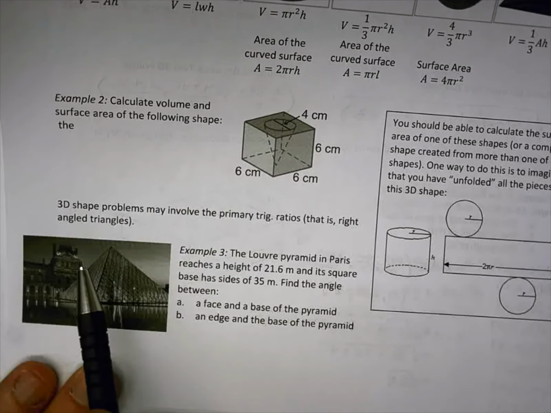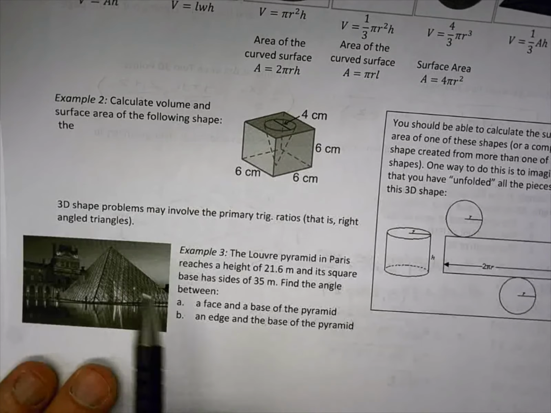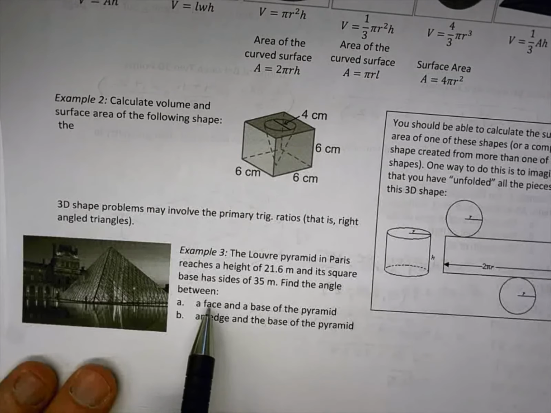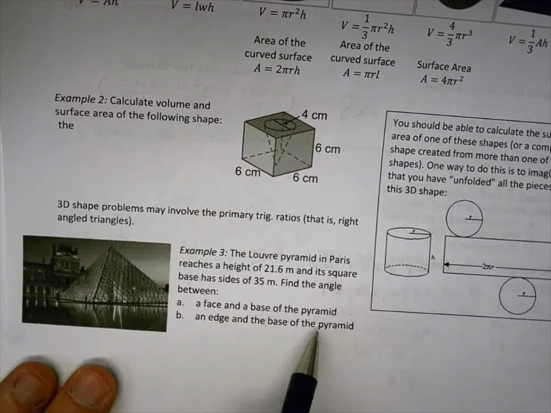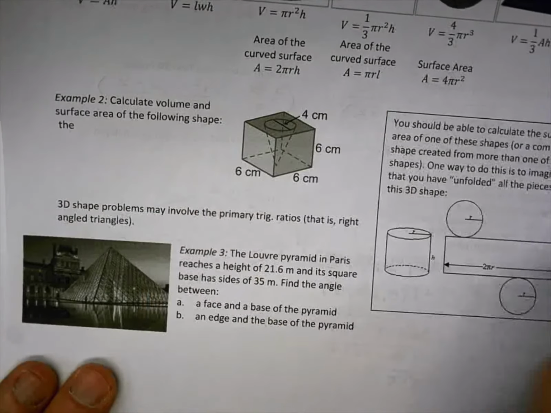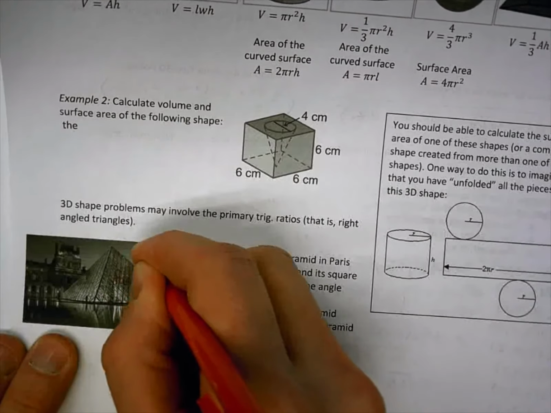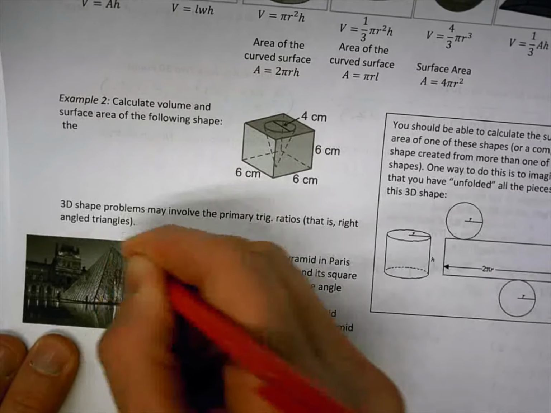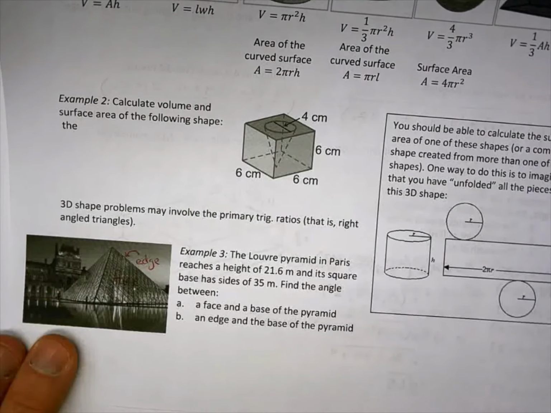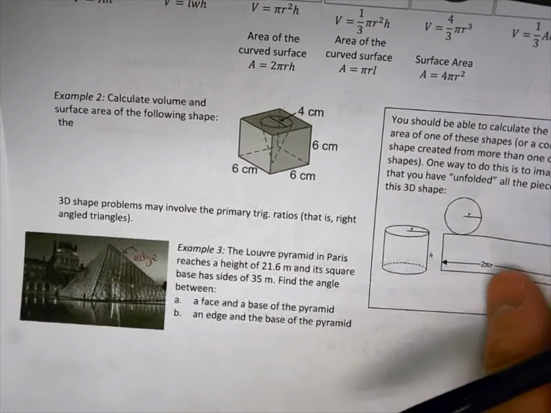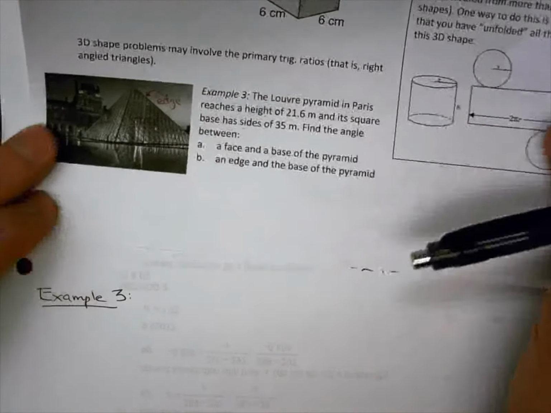It reaches a height of 21.6 meters, and its square base, each of the sides is 35 meters. Find the angle between a face and a base, and then find the angle between the edge and the base. So if you can imagine, this is a face, and this is an edge here. And really, this is, again, not the most difficult question, but it's a little tricky to imagine what the question's asking for. So let's go down space here.